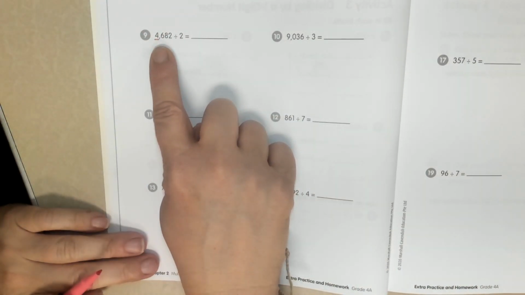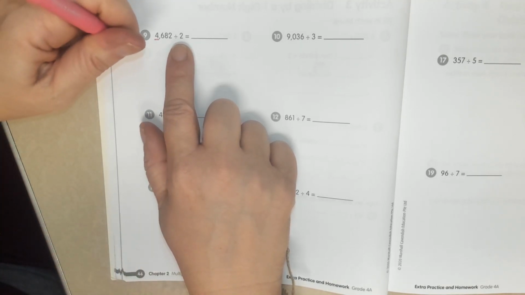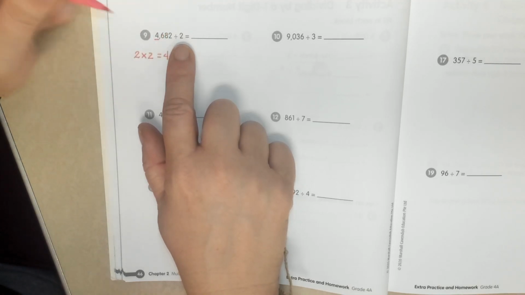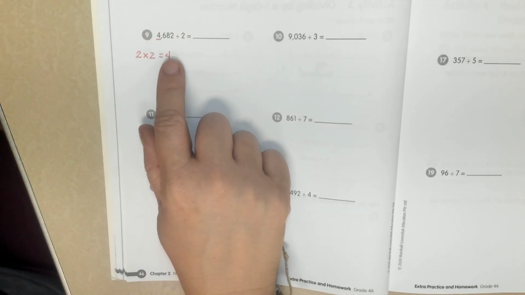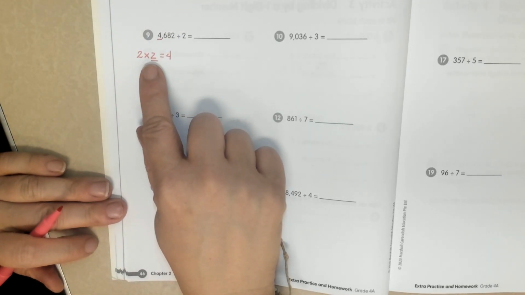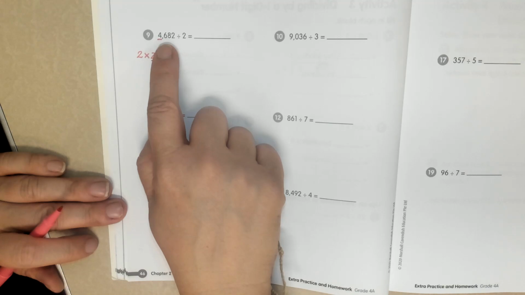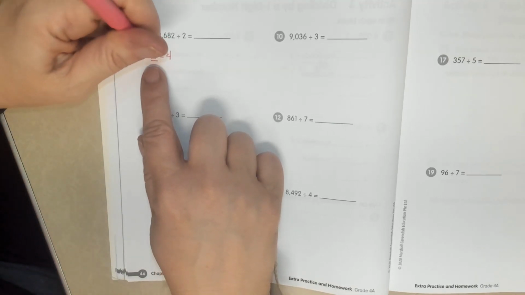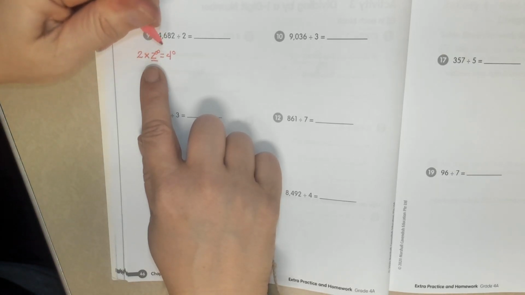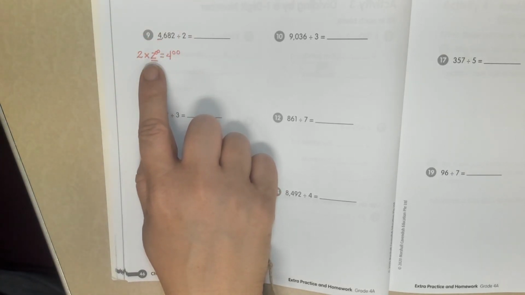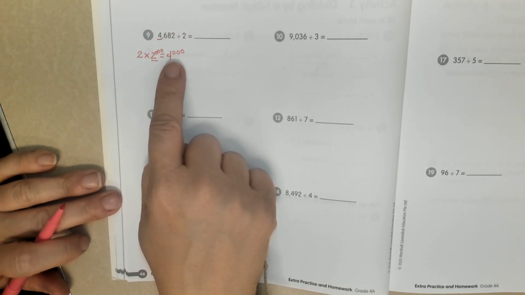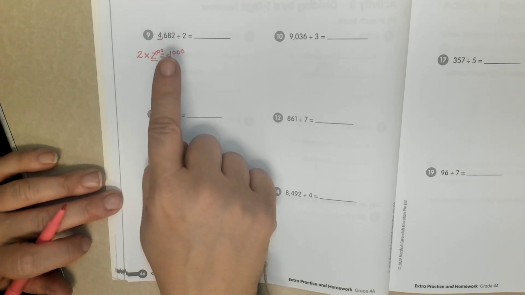I'm going to underline my lead digit and think of my 2 times tables. 2 times 2 equals 4. Oh, so that's the one I want to use. I don't even have to do another one because I found 4 right away. So 2 times 2 is 4. I need 4,682. How about 20 times 2 is 40. 200 times 2 is 400. 2,000 times 2 is 4,000. Hey, that looks good because the next one would be 40,000. So let's use this fact.